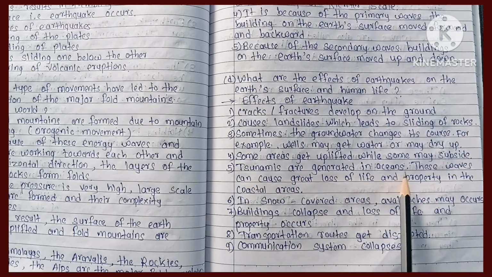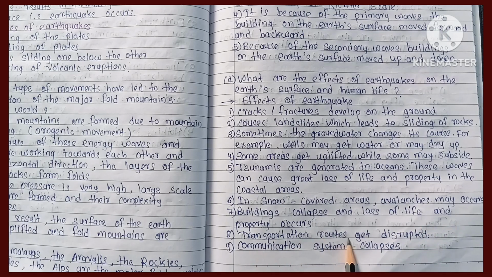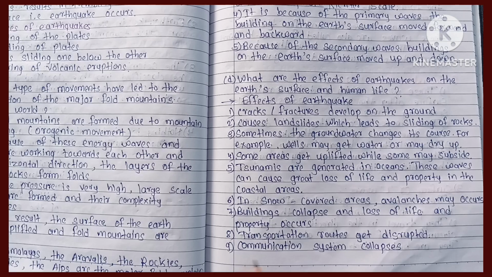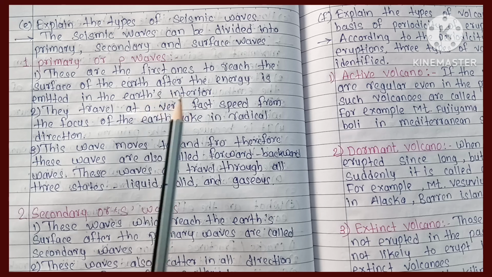Tsunamis are generated in oceans. These waves can cause great loss of life and property in the coastal area. In snow-covered areas, avalanches may occur, buildings collapse and loss of life and property occurs. Transportation routes get disrupted, communication systems collapse. Next question. Explain the types of seismic wave.